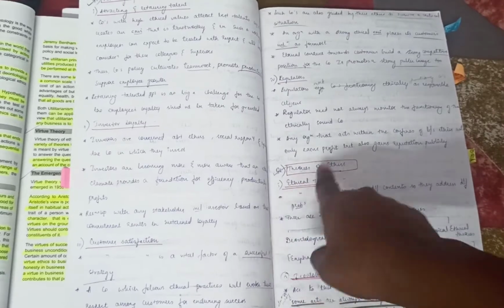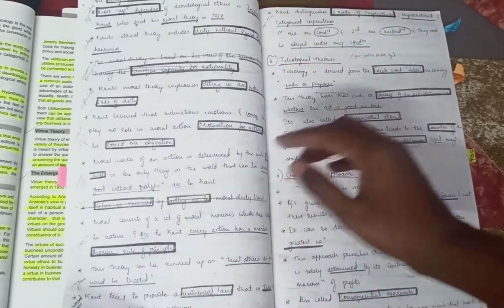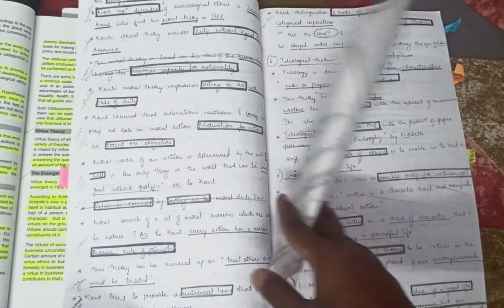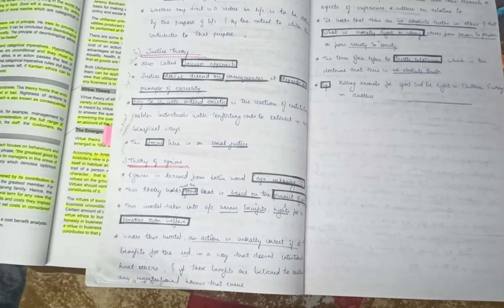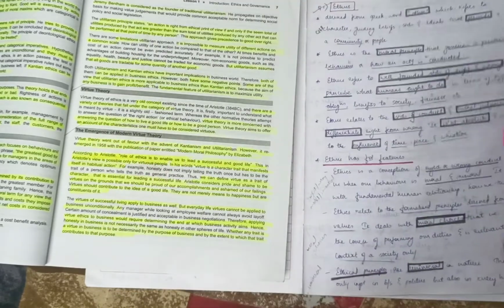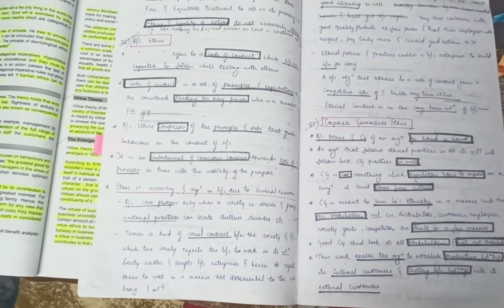Question number 6, theories of ethics. Under that, make it as sub-questions. Ethical theory, deontological theory, teleological theory, utilitarian approach. So basically, you have to subdivide the questions as I said earlier. And trust me, guys, every chapter will not run more than 25 to 30 pages in your notes, however big the chapter is.